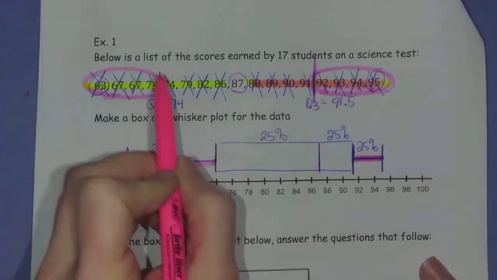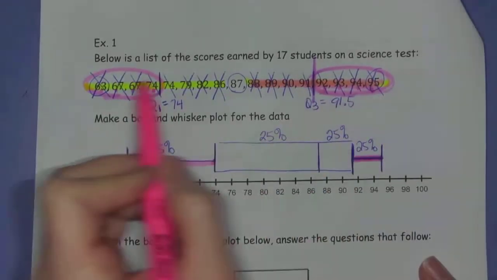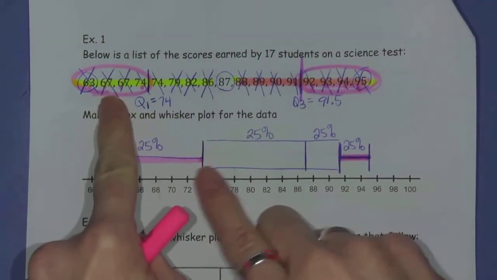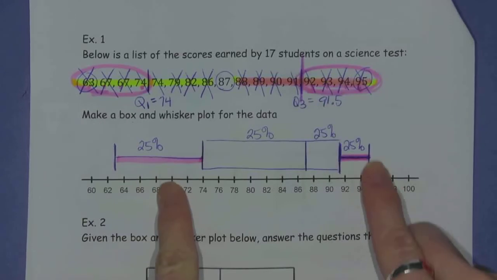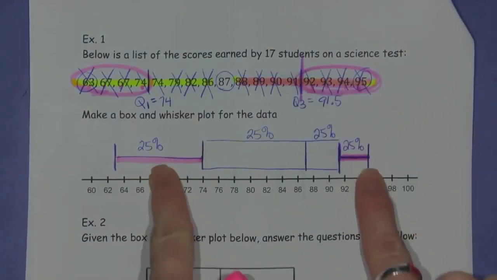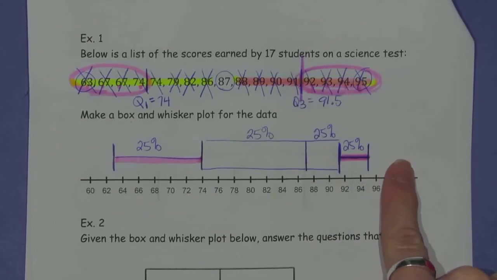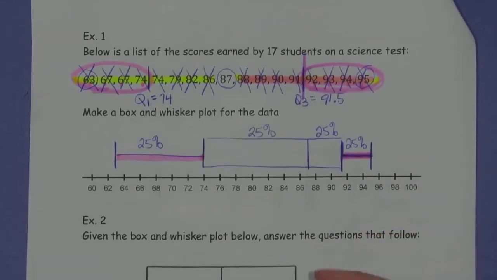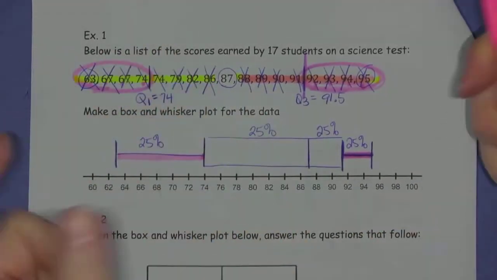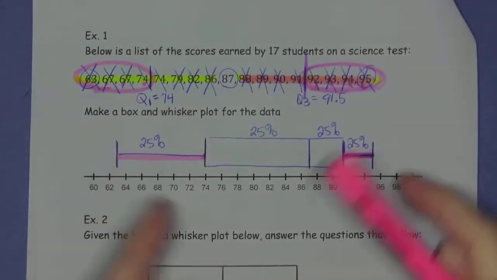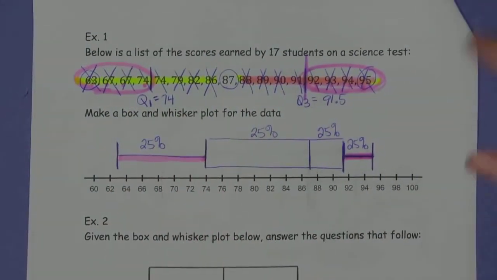So 4 scores in each set, but one is more stretched out and the other less stretched out. Same amount of data, same percentage. So hopefully that makes sense. It's hard to do on a video when I can't see how you're reacting to this, but that's the reasoning behind that.